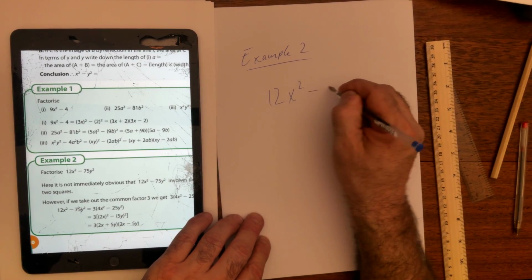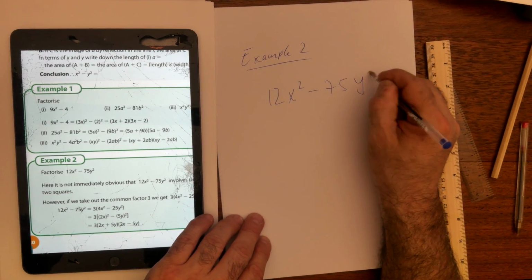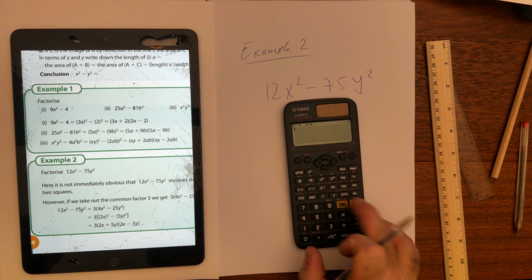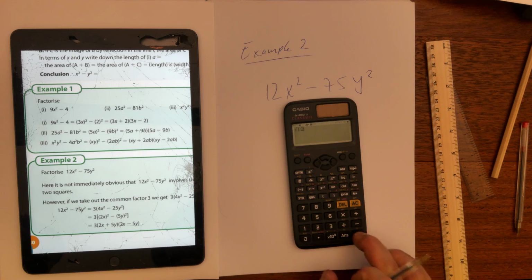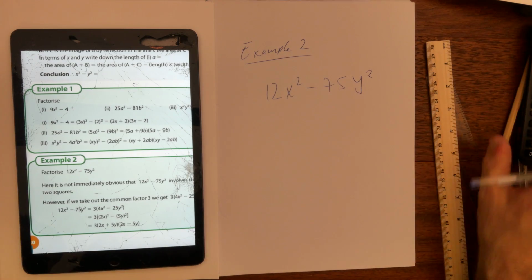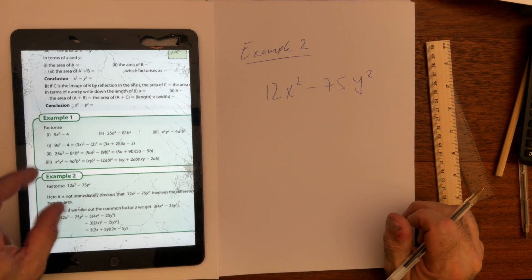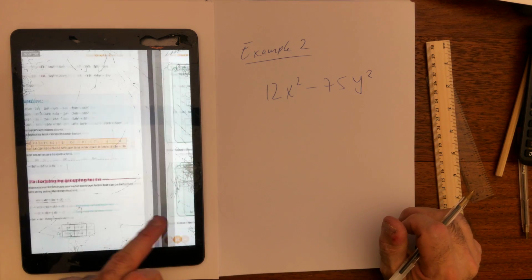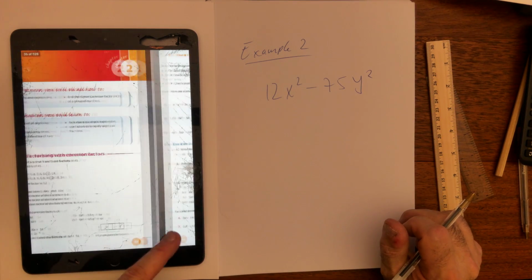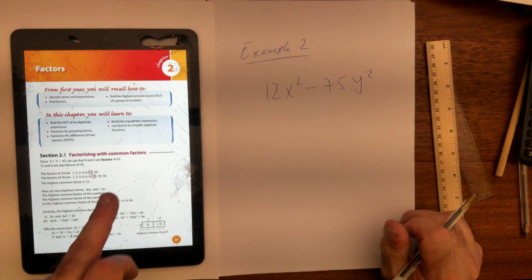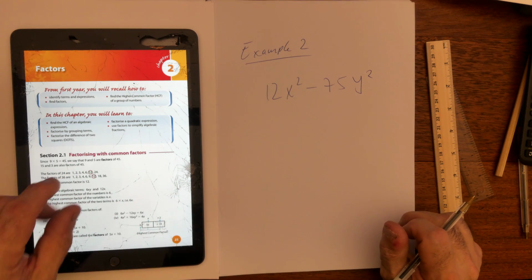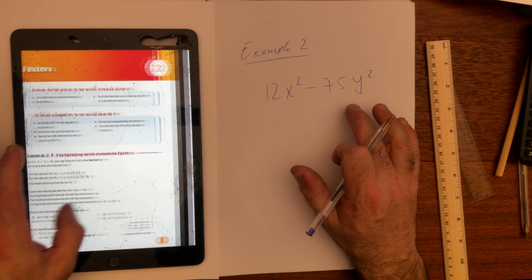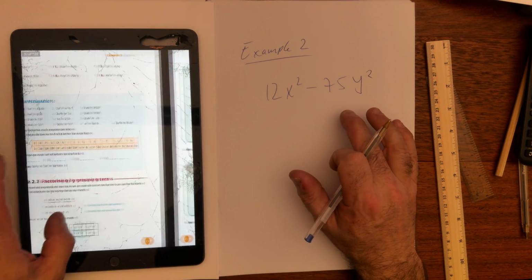12x squared minus 75y squared. Oh dear, the square root of 12 is not what we want because 12 is not a perfect square. Okay, but we go back to our textbook and look at the sections we've just come from. What was section 1 all about? Factorizing with common factors. So this always trumps everything else. So you must look for your common factor, which is 3.